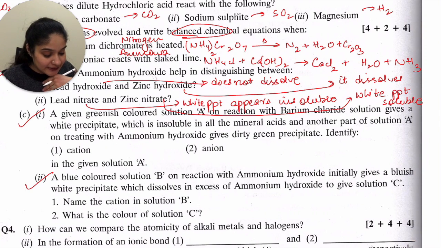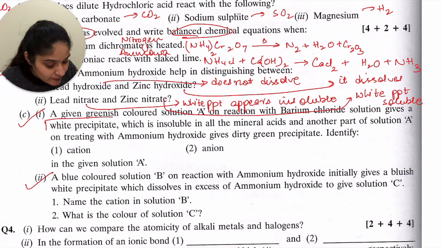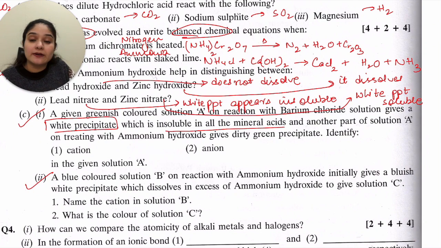Alright, let's see. A given greenish colored solution A on reaction with barium chloride solution gives a white PPT, which is insoluble in all mineral acids. You can take an example, let's say HCl. So it is insoluble in HCl. And another part of solution A on treating with ammonium hydroxide gives a dirty green PPT.